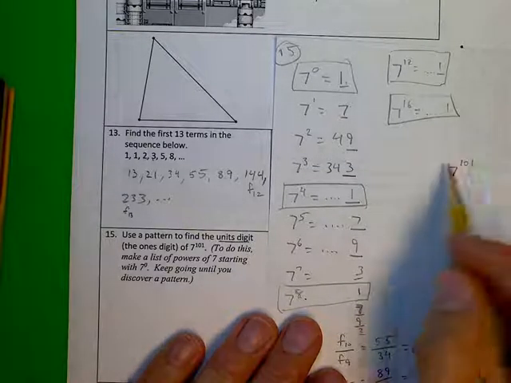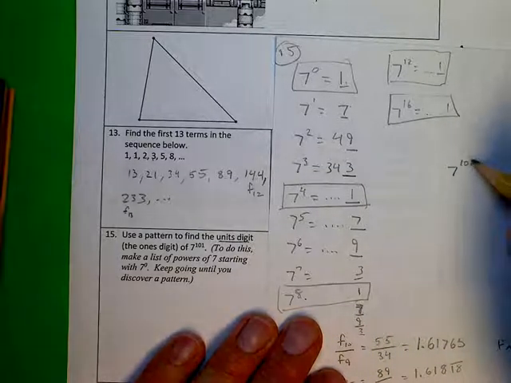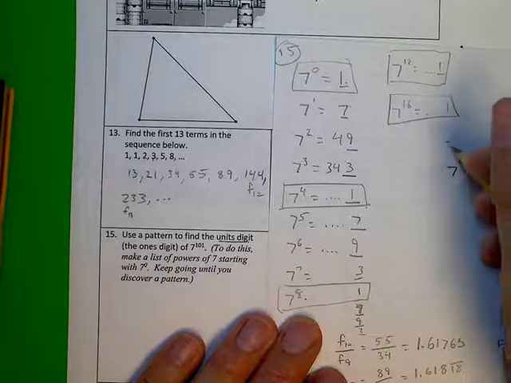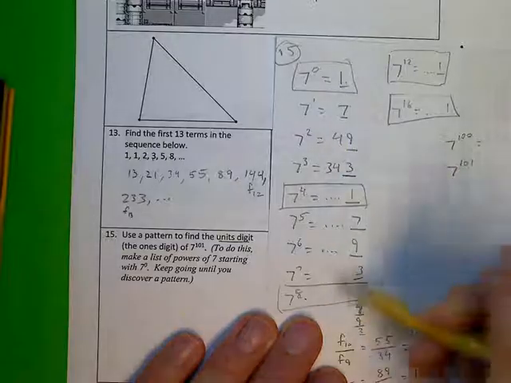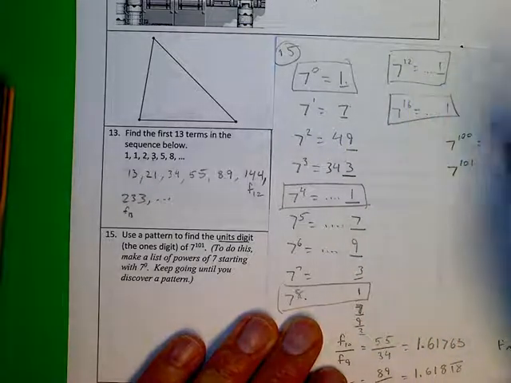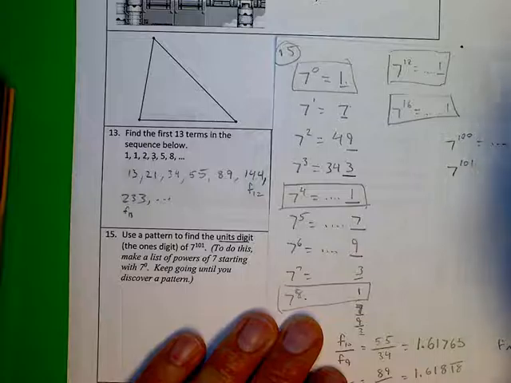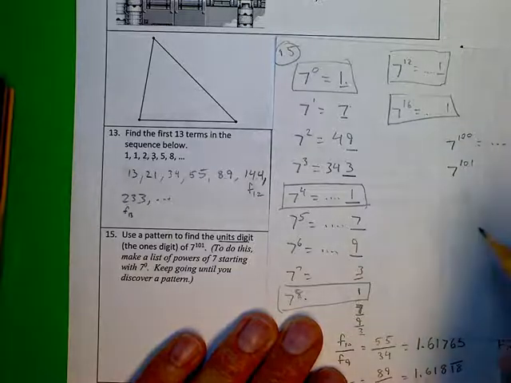And so let's try and work backwards. What's the nearest multiple of 4 that's close to 101? Well, it's 7 to the 100. So because it's a multiple of 4, we can safely assume that, just like these other multiples of 4, it's going to end in a 1.